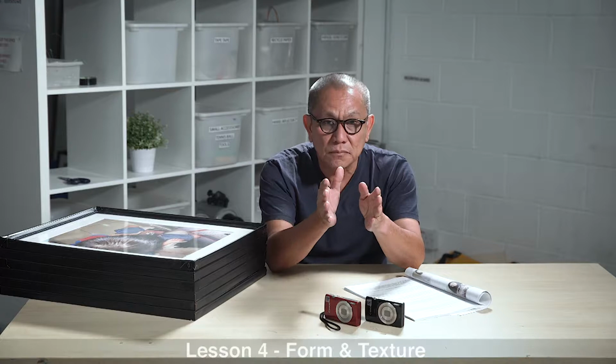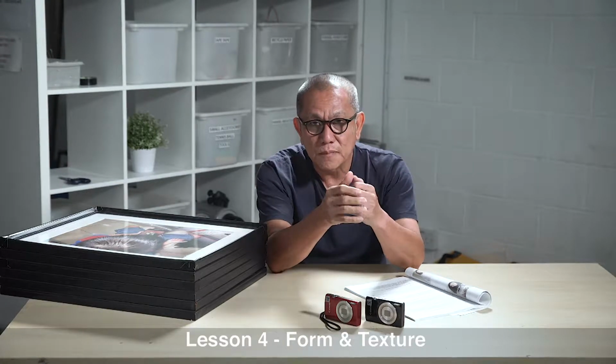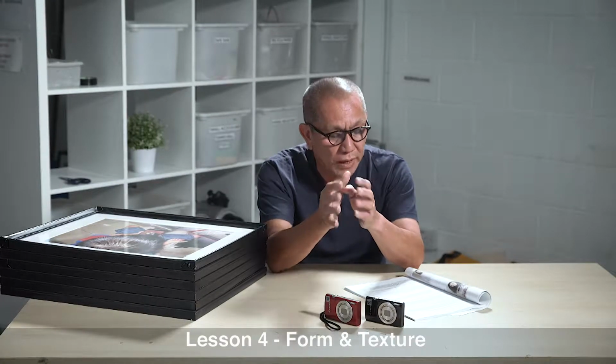Hello, this is lesson number 4 for the blind photography workshop. Today we're going to talk about form and texture, and why form, why texture. This is to heighten the sense of touch for photographers, or for our blind friends or visually impaired friends.